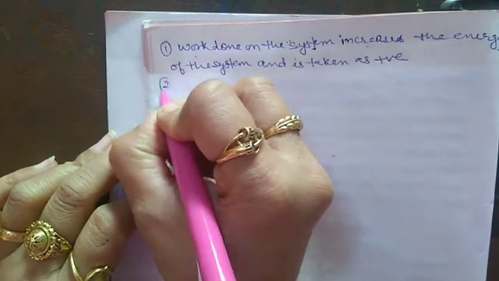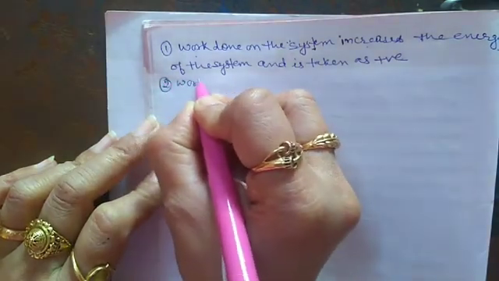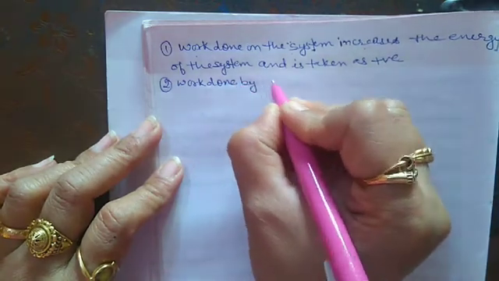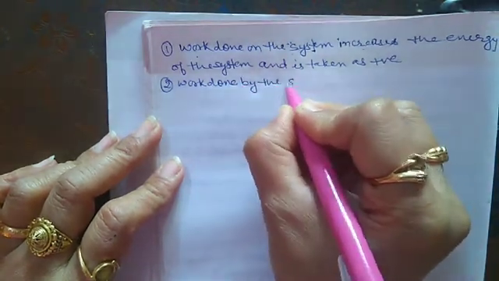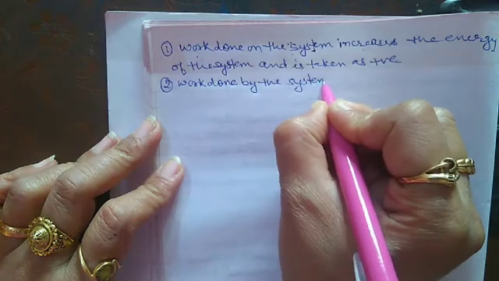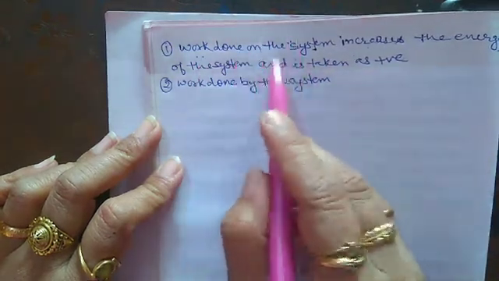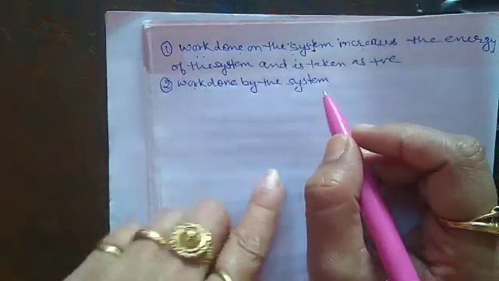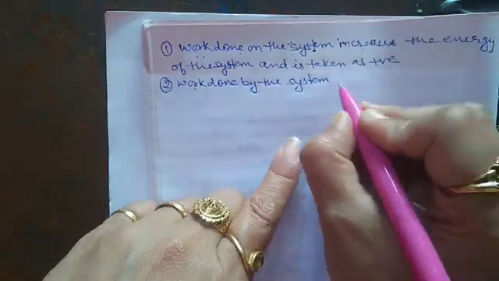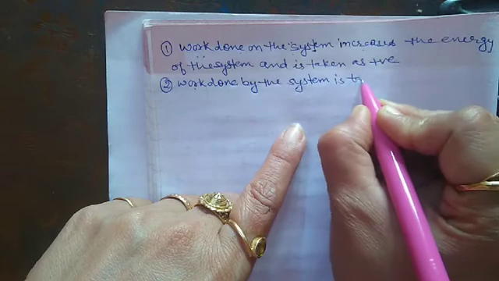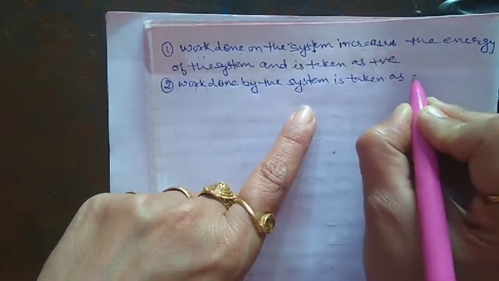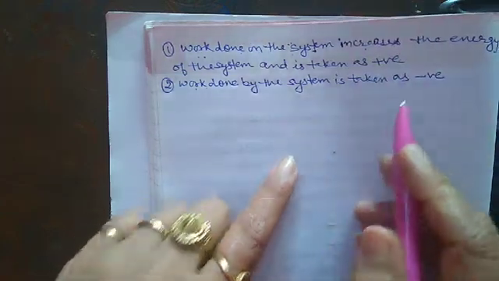While the second factor is work done by the system. This is work done on the system. This one, the work done by the system, is taken as negative.